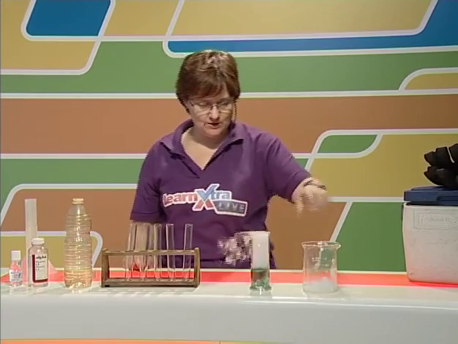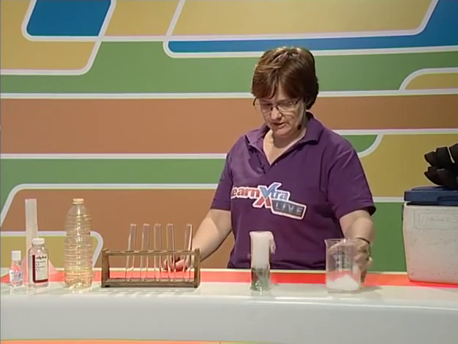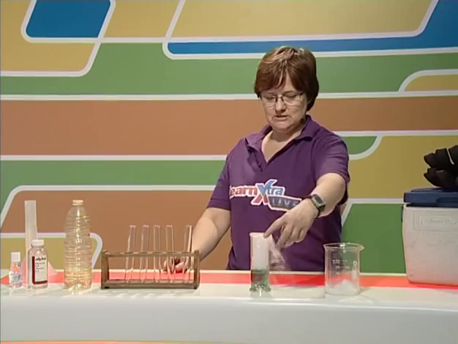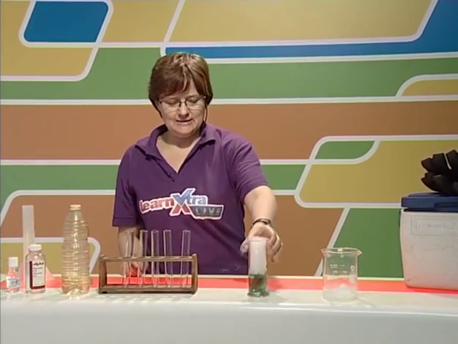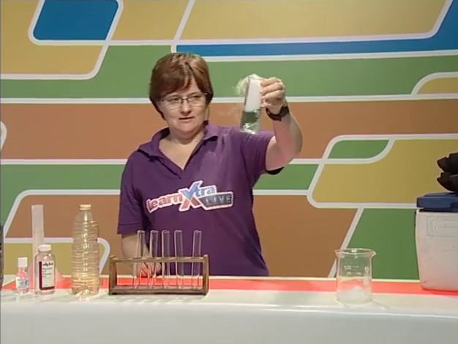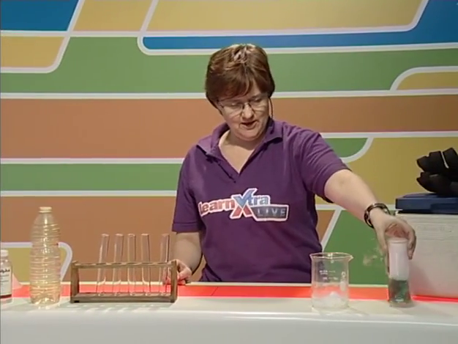Now remember, this is what's in your fizzy cold drinks, by the way, in gas form. This is the gas that's in fizzy cold drinks. It's a bit scary, hey? That is a bit scary. It is a little, yeah. So we're going to leave our bubbling brew over there.